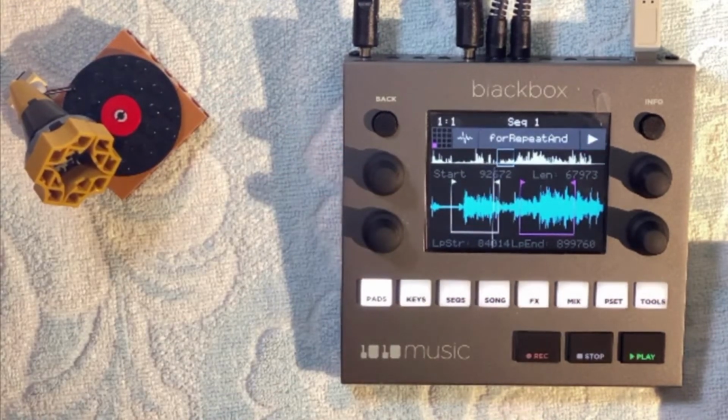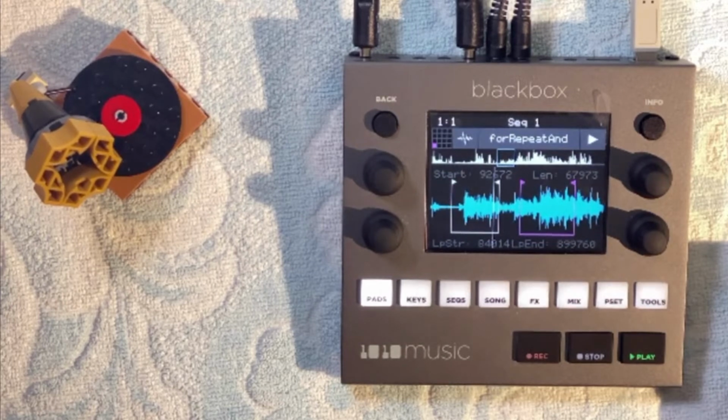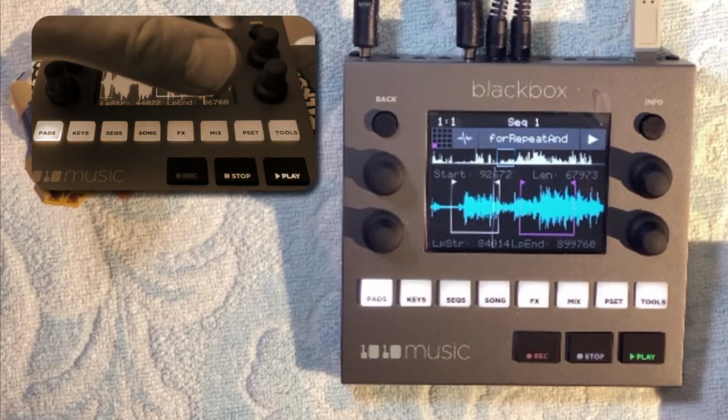So those are the 11 different loop playback scenarios for the black box. Feel free to review. Send me some questions. Let me know your comments.